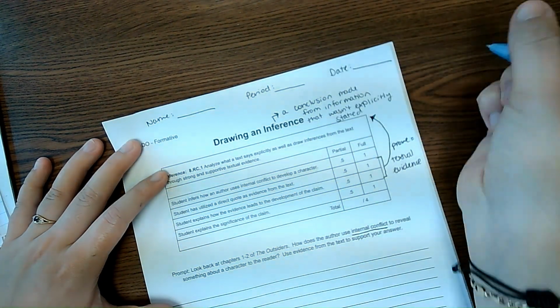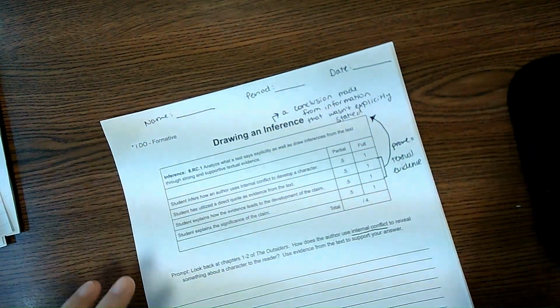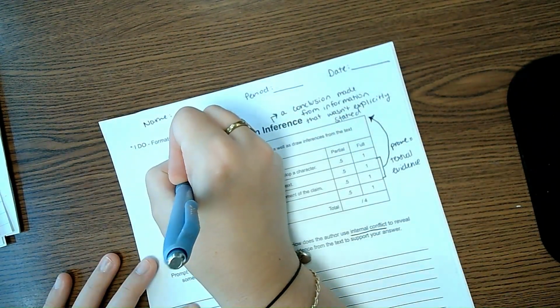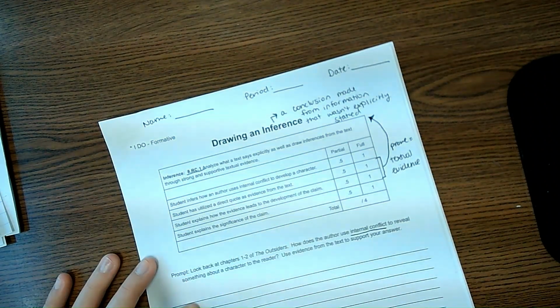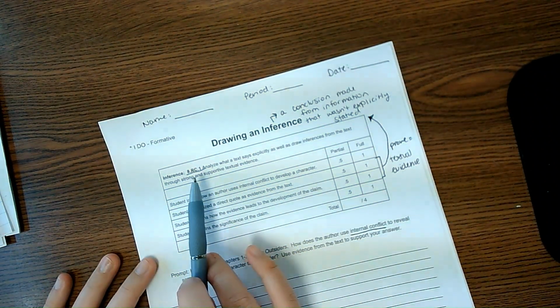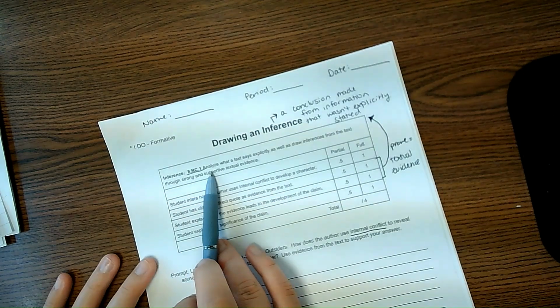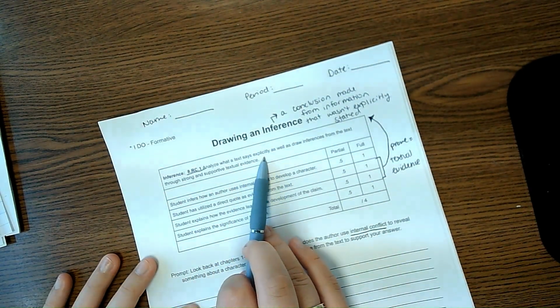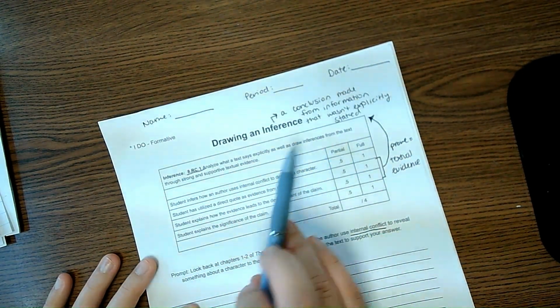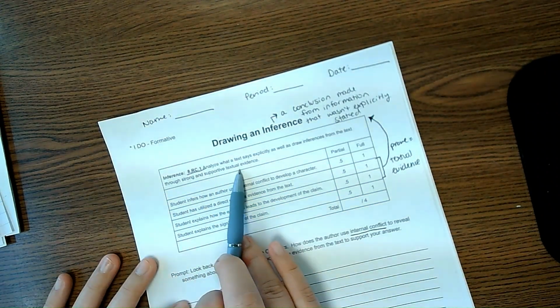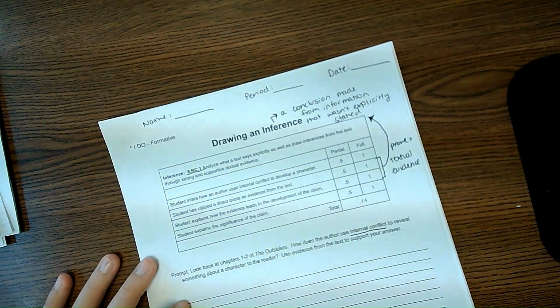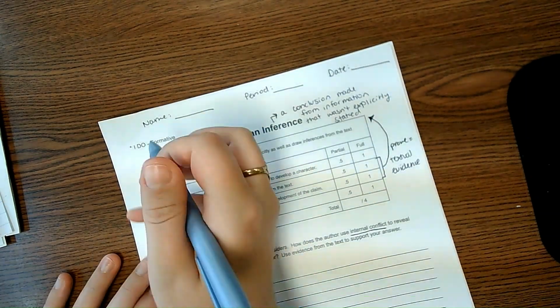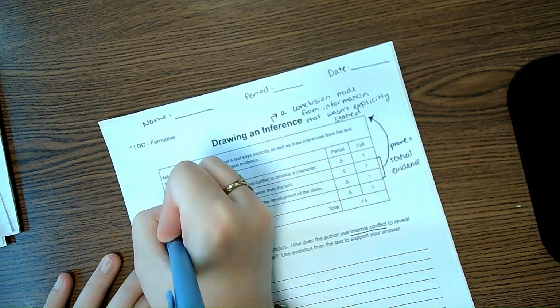So once I have all this information, I'm ready to start. I know that it is 8th grade reading comprehension standard 1. We are analyzing what a text says explicitly, as well as drawing an inference from the text through strong and supportive textual evidence. From there, I have to answer all parts of this.